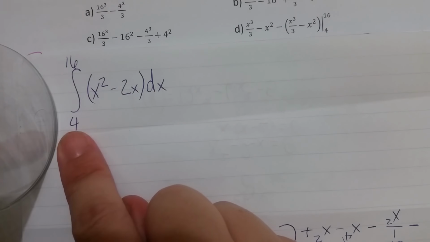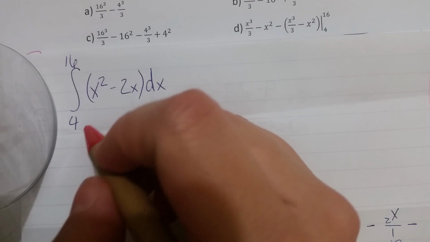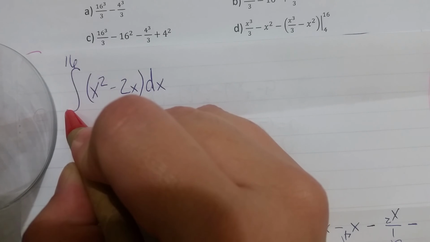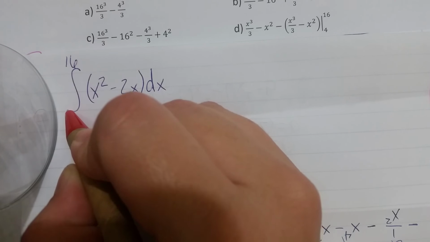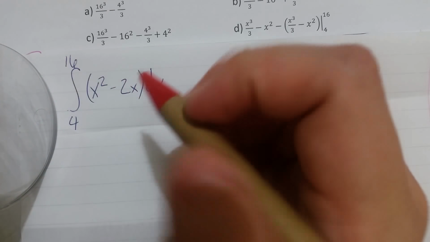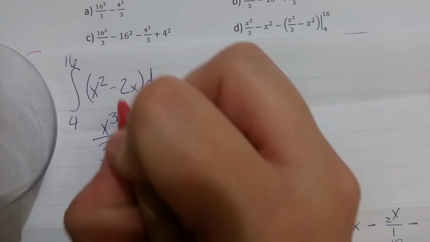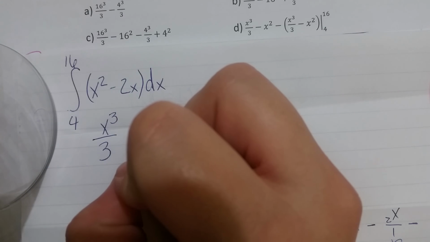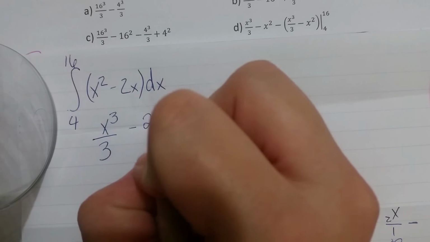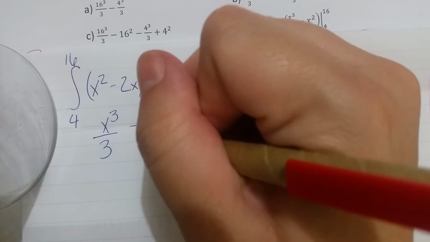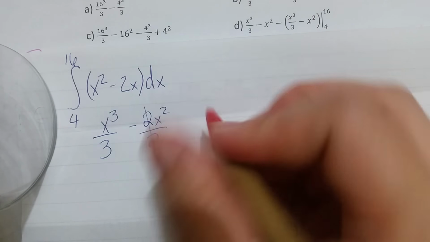Basically here you have this, and anytime you see this integral symbol, you need to find the antiderivative. So that's what we just did. You need to plus 1 and divide by that number. So if I plus 1 here, I'm going to get 3, divide by 3. If I plus 1 here, I'm going to get 2, divide by 2. And you'll notice that these actually cancel.